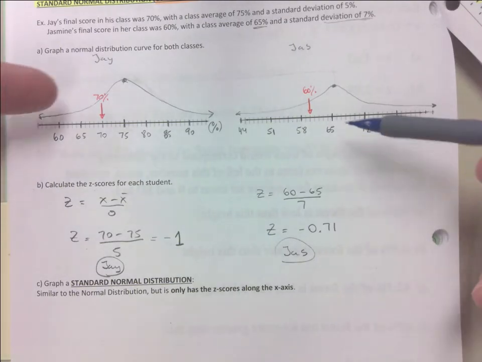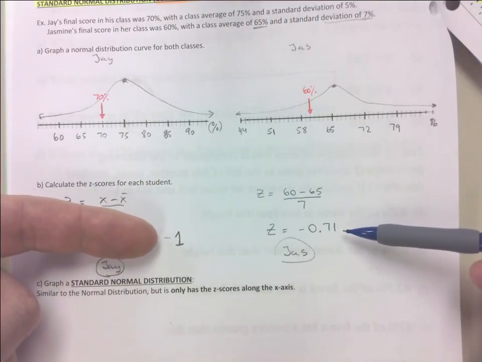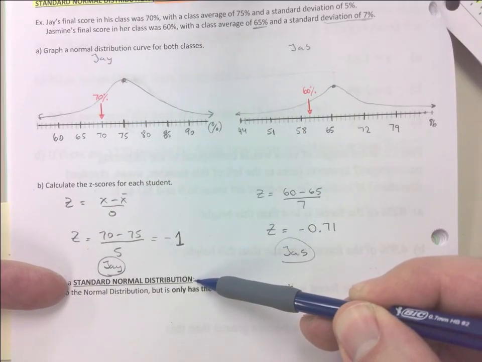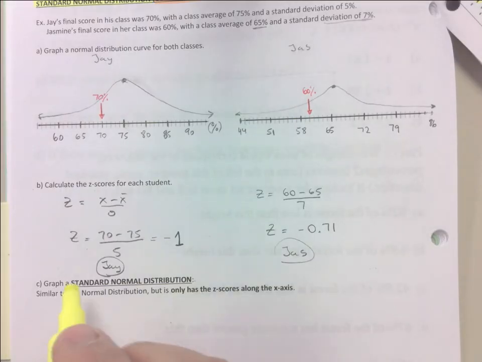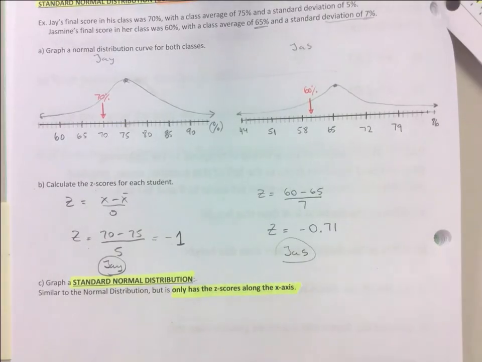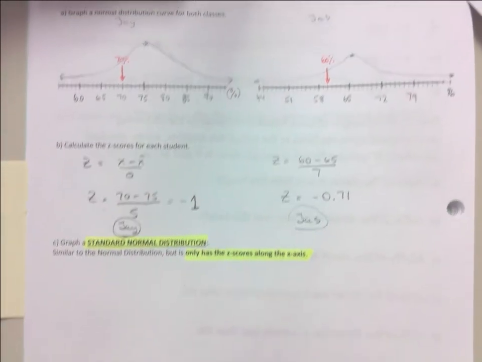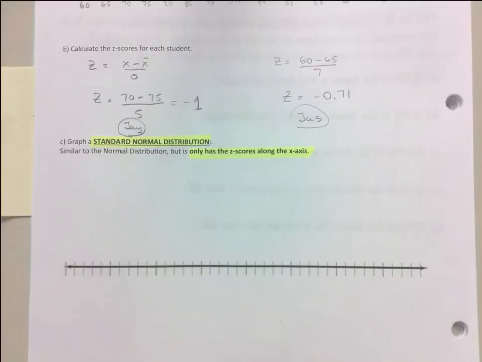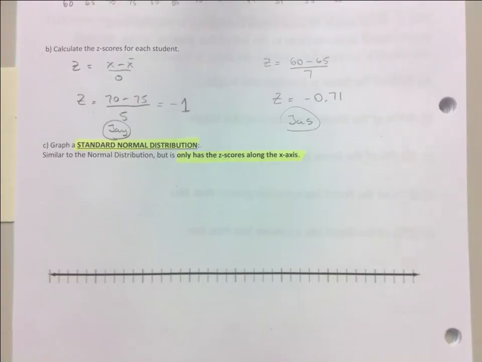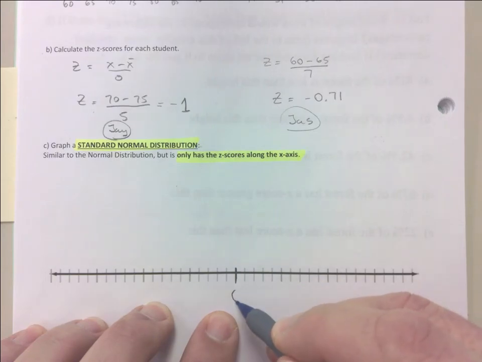So what ends up happening when you turn both of their scores into z-scores is that we can now graph this under a standard normal distribution, okay? What is a standard normal distribution? It only has the z-scores along the x-axis. So basically, is that good? There we go, you can see it. So basically, we find the middle, and we put a 0 there.